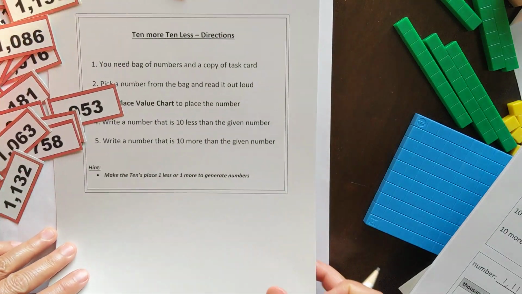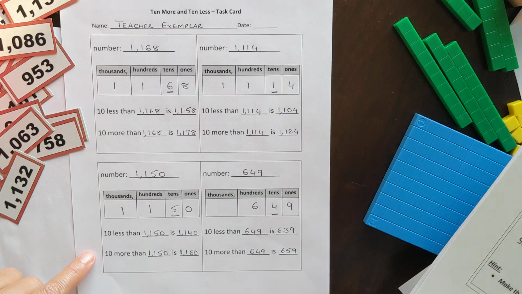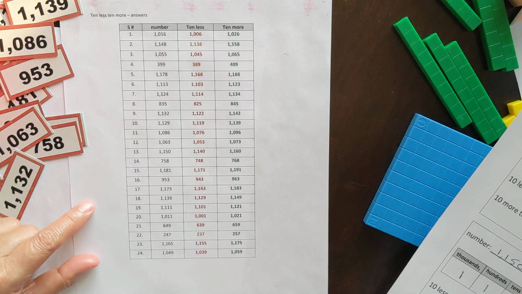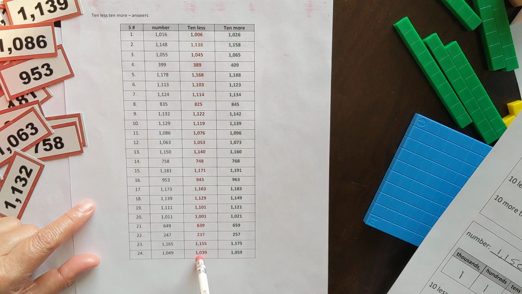Directions help students work on this activity independently. The teacher exemplar sets expectations and answers 10 less and 10 more. Provide immediate feedback.